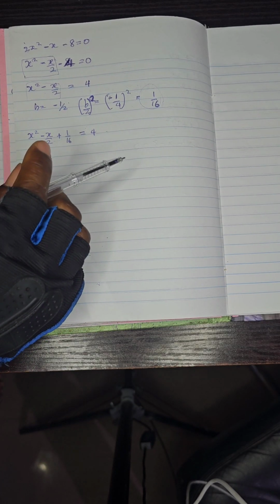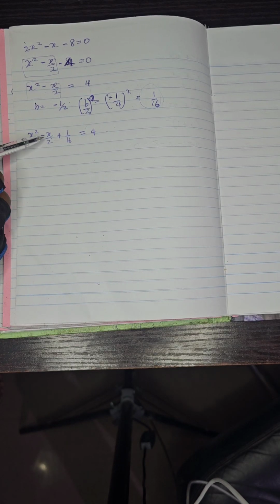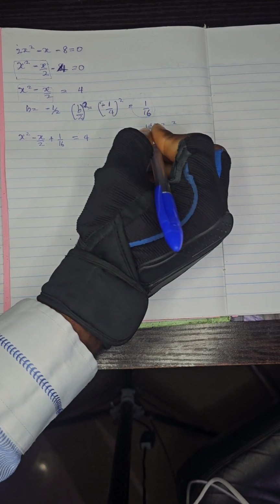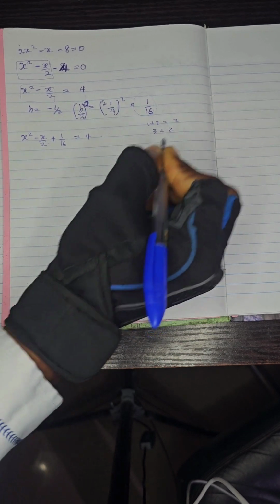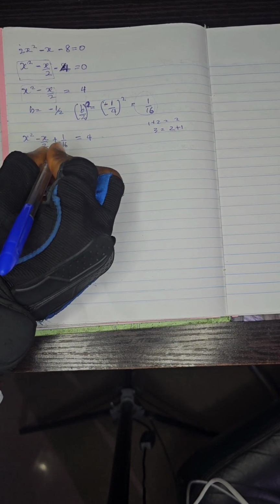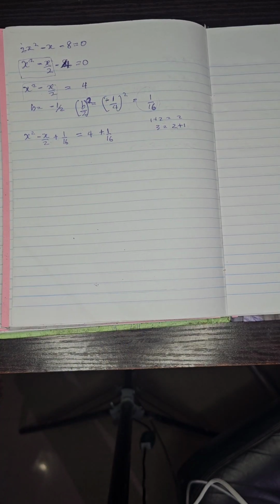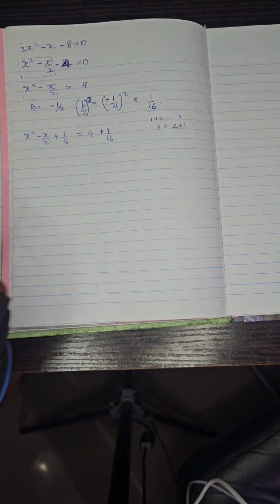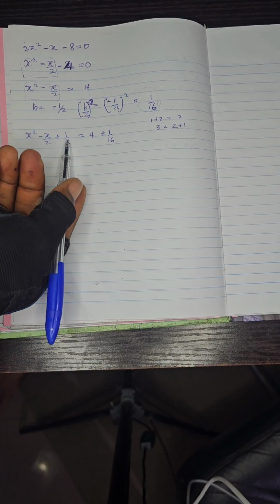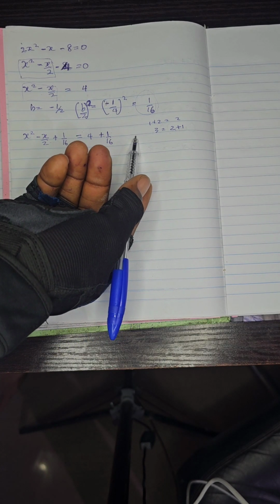If we do not add whatever we add here to the other side, this equation is no longer correct, because you can't say 2 is equal to 2, then all of a sudden you add 1 here and now want to tell me that 3 is equal to 2. No, you also have to add that 1 here too, so that it will still remain equal. So when you are solving by completing the square, whatever extra value you add to complete the square, you also need to add it to the other side of the equation. Take note of that.